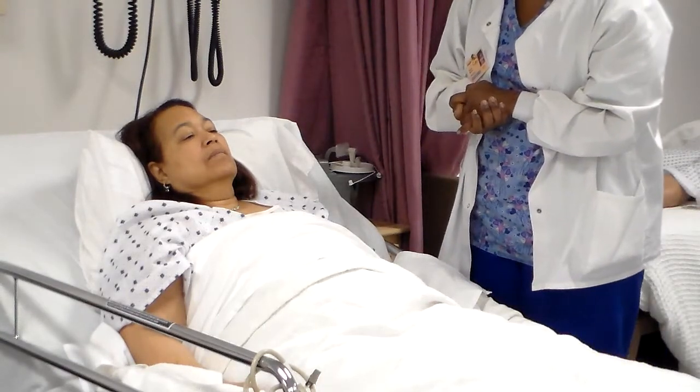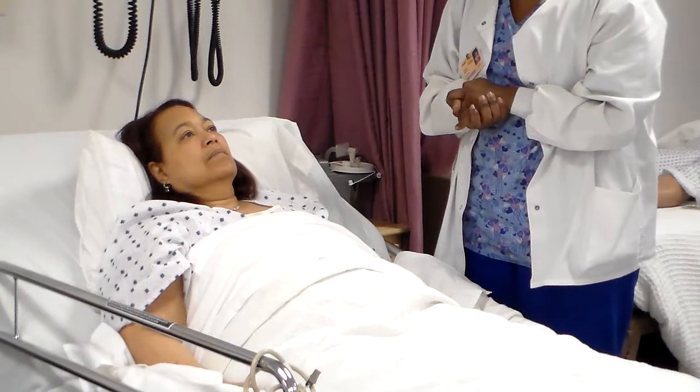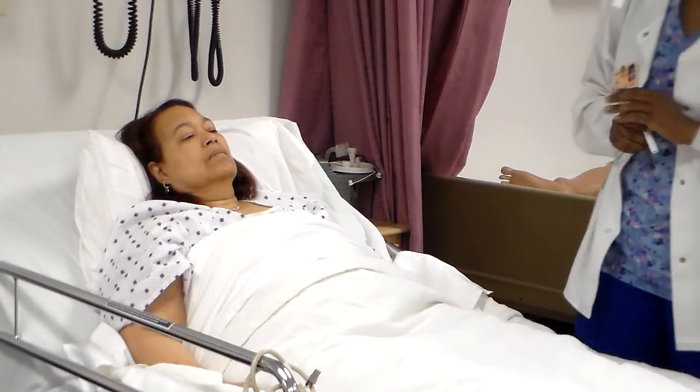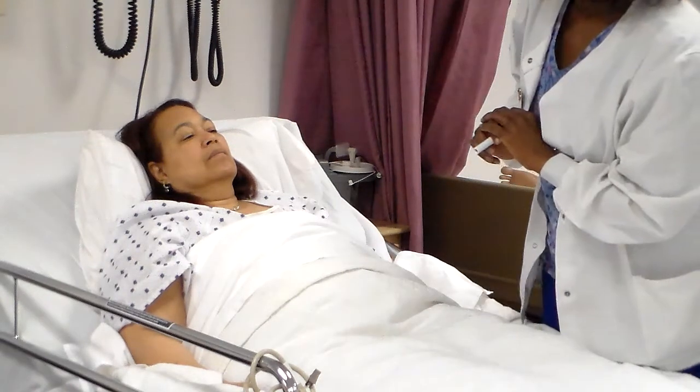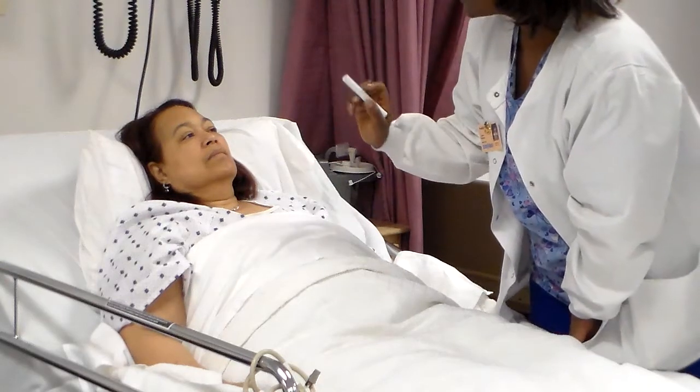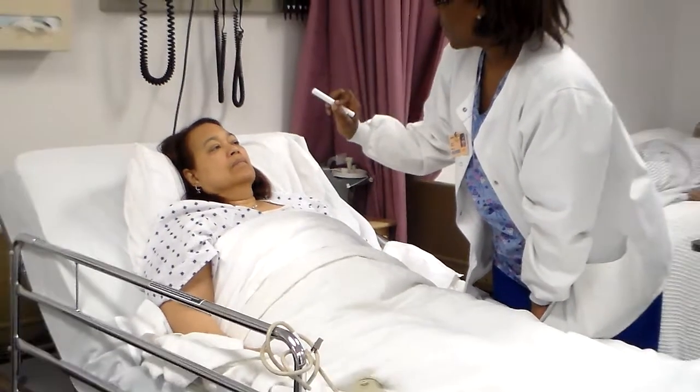Inspect symmetry of eye movements. At this time, you're going to look at the symmetry of the eye movement in the six fields. So, Ms. Rivers, I want you to follow this pen with your eyes, not moving your head. Okay?